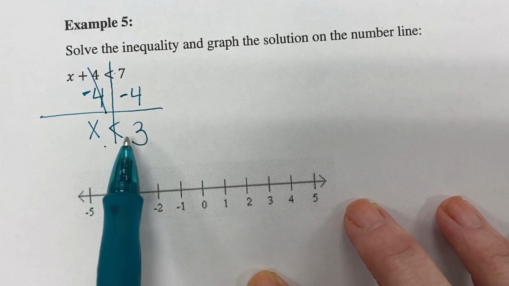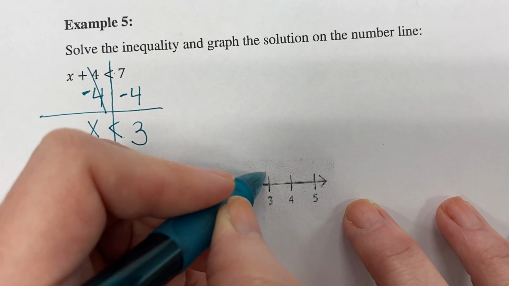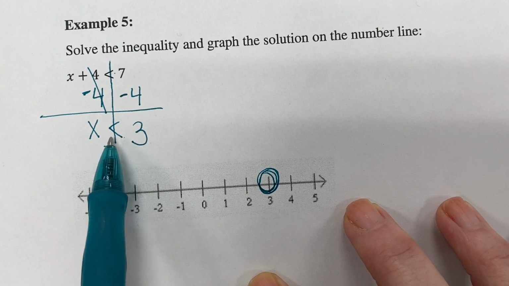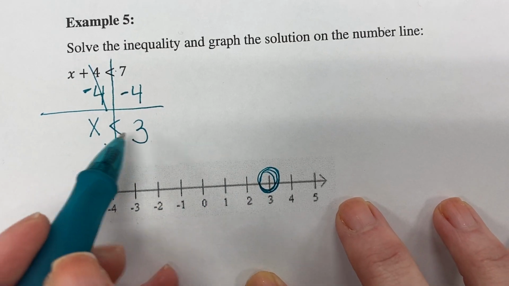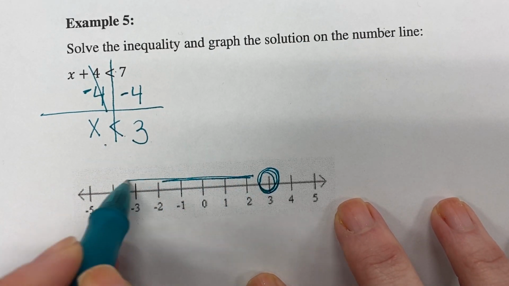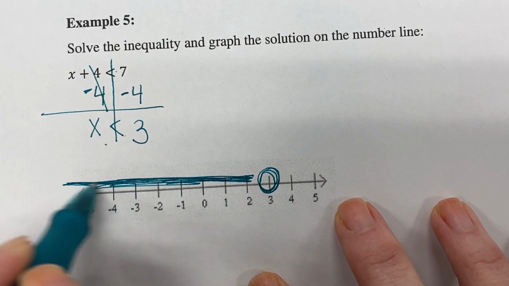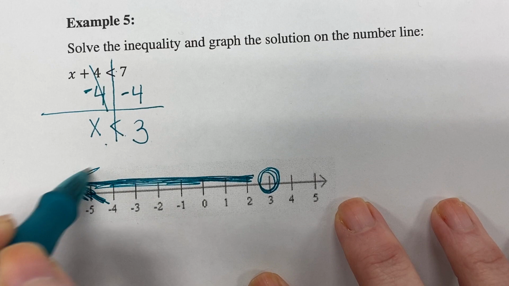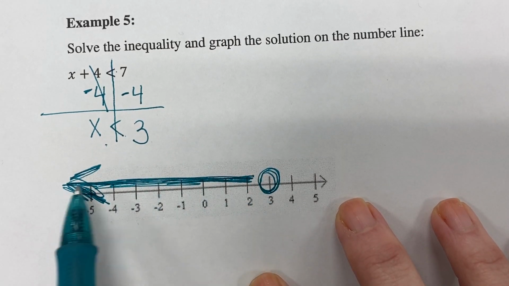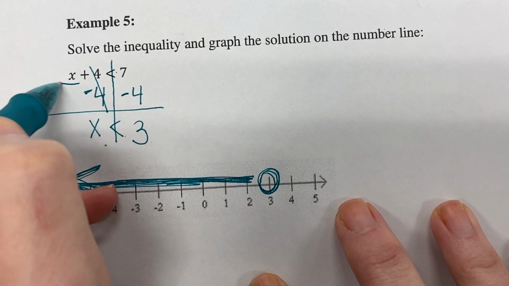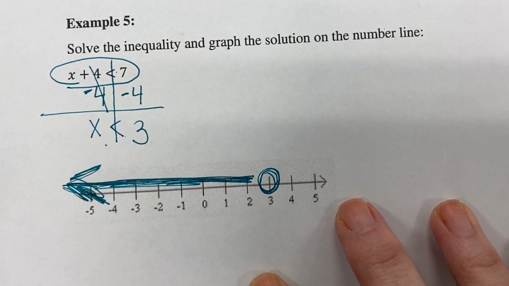How do we graph that? Well, we go to 3. We open a circle. We keep it opened because it doesn't have the equal to on it. And we shade left, less than. All numbers less than 3. Now here's what's cool. What this means is any number we pick in this region or beyond should make the original inequality true. Let's try it.